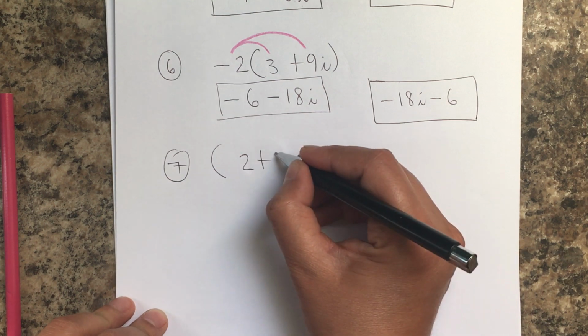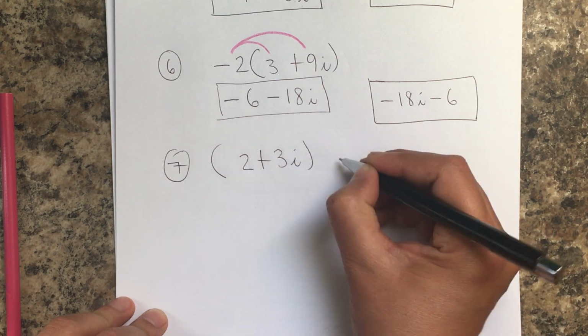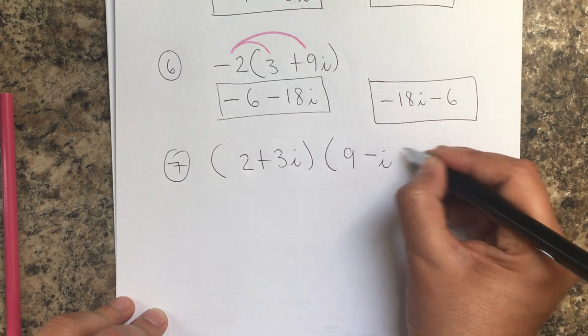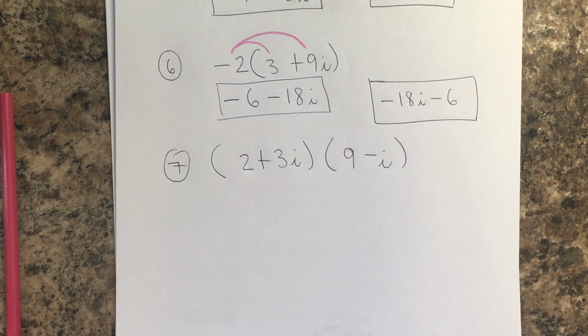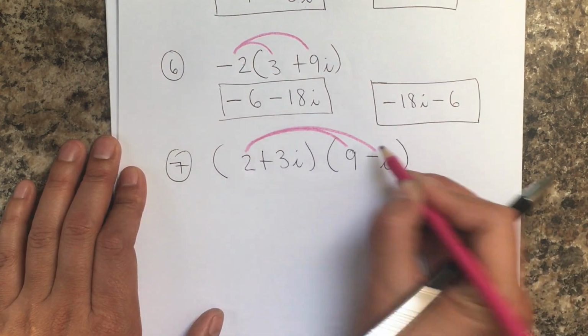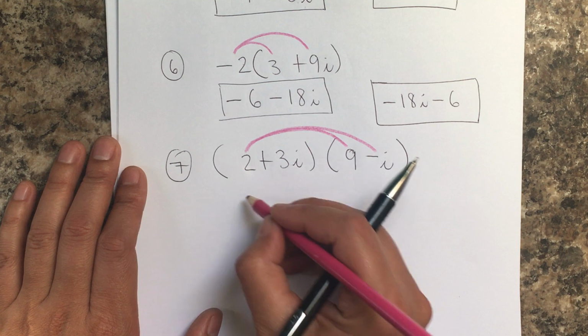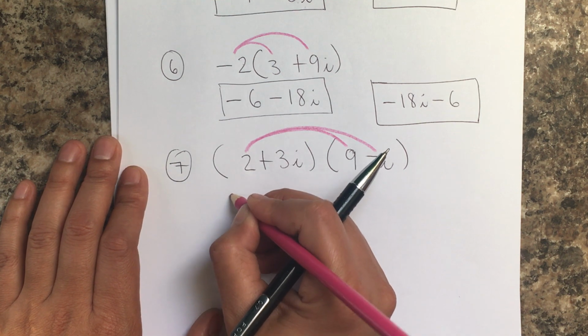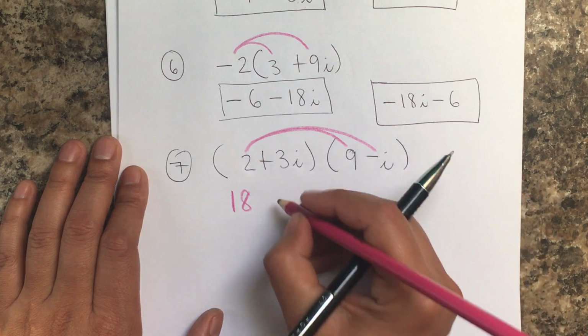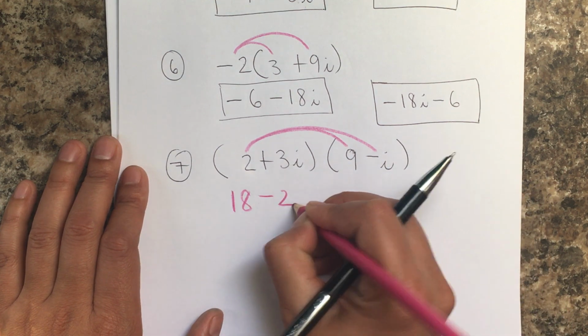Okay, let's do some more of those that are a little bit more complex, because you get one more of that practice, right? Okay, so again, the double distributive property. So 2 times 9 is 18. 2 times negative i is negative 2i.